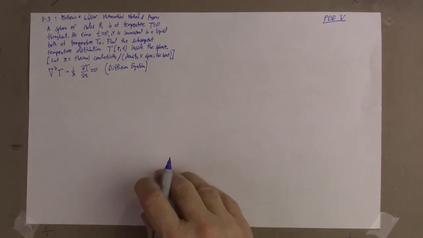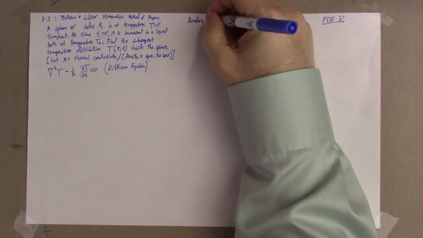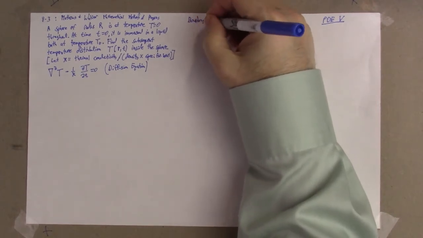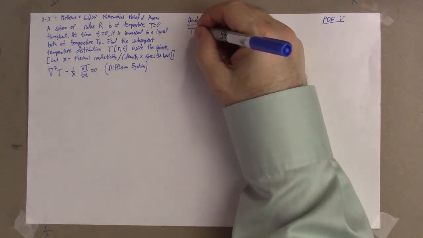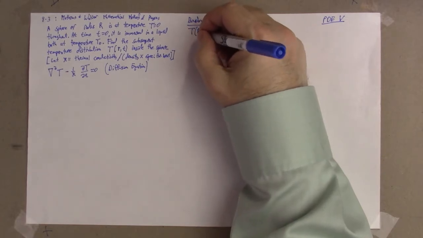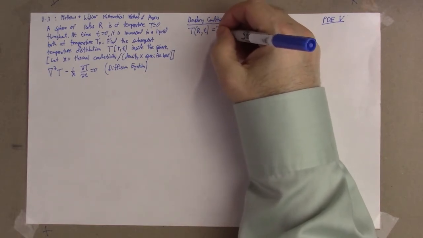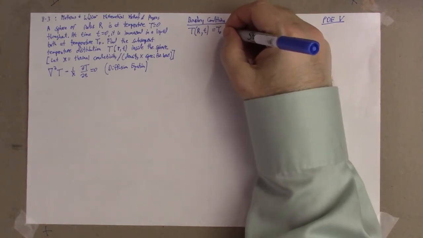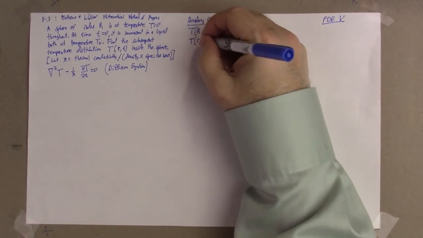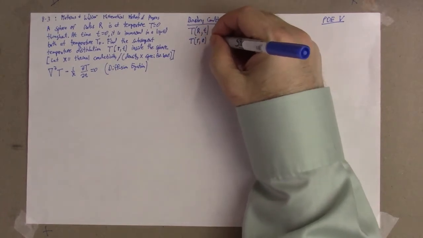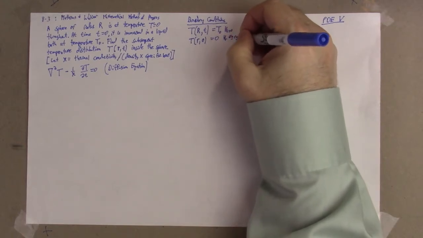And the boundary conditions are that the temperature at radius R and time t is equal to T0, and this happens for all t greater than 0, and the temperature at any radius, but at time t equals 0, that's any radius less than the radius of the sphere.